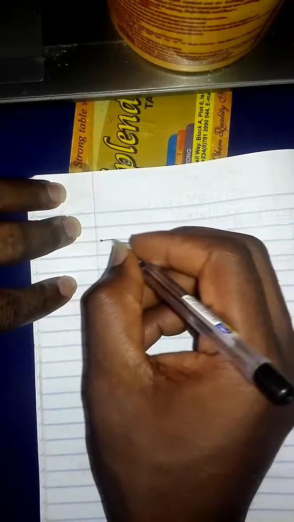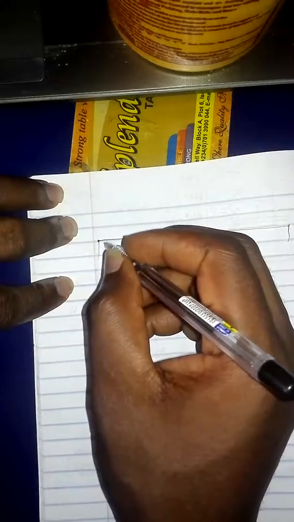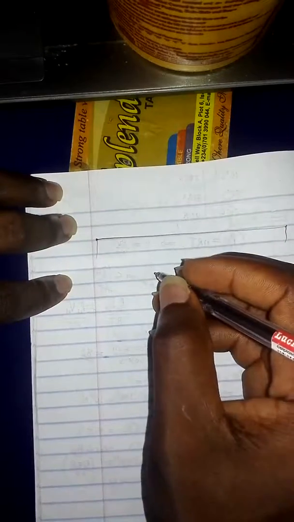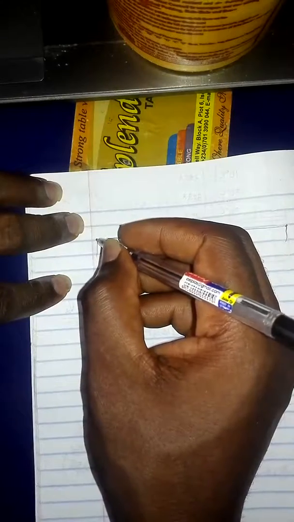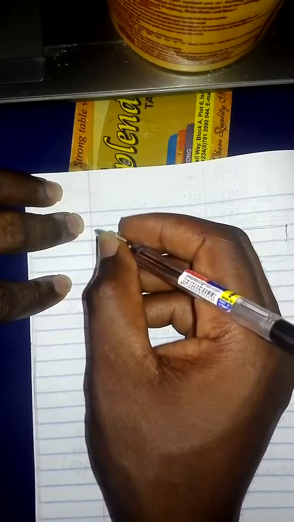If you imagine this as a water surface, let's say this is the surface of water, with water all below, and then you drop a stone, or you disturb this end of the container.